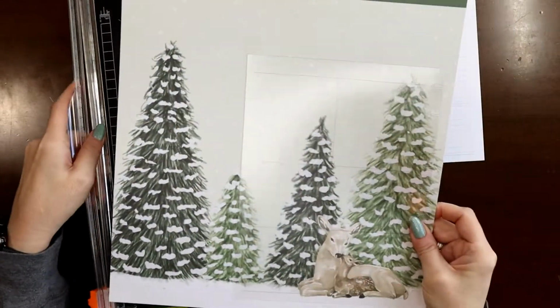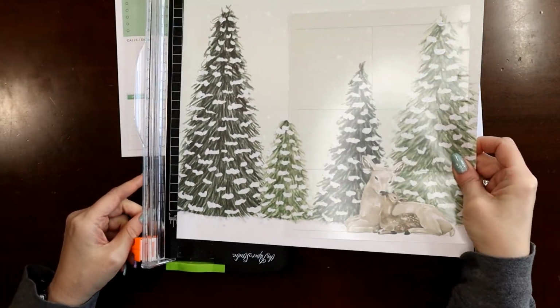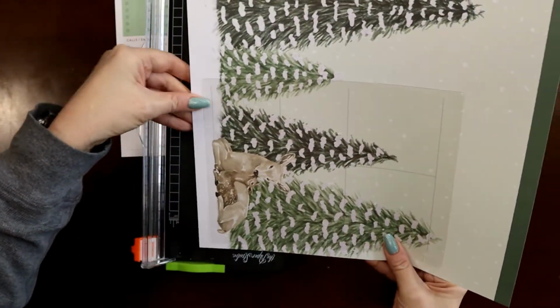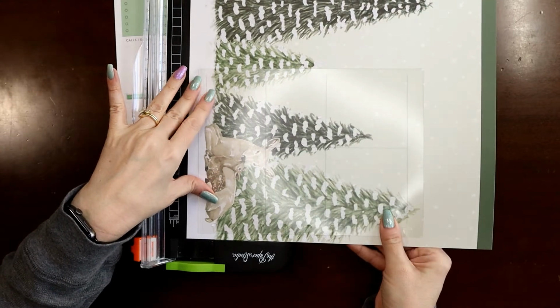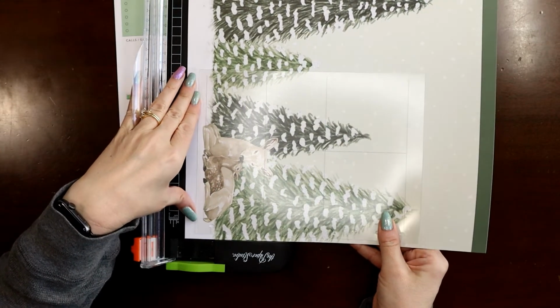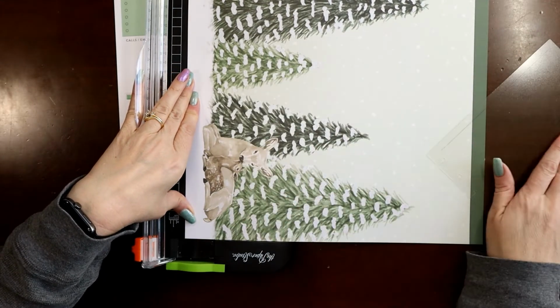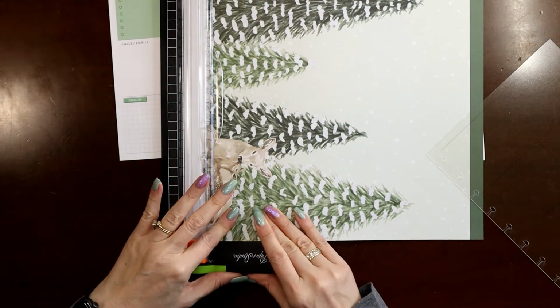So I've got my guide laying on here. I think you might be able to slightly see it. And I'm kind of using it to help me decide where I want to cut, roughly, because I want to keep as much of the deer as possible. So I'm just going to cut off a little bit of the ground.